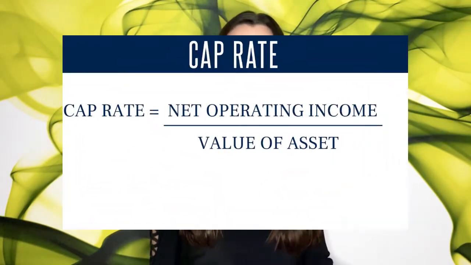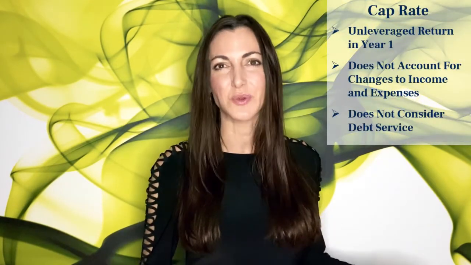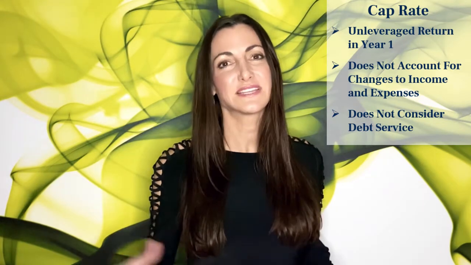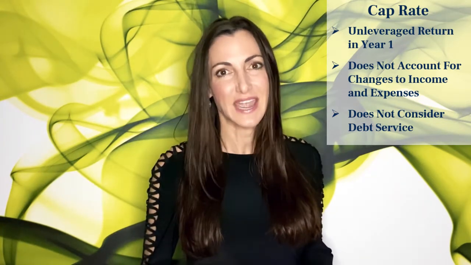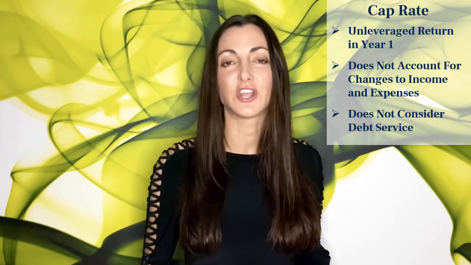The first and most widely used is capitalization rate or cap rate. Likely this is something you already know how to calculate, but if not, it's the net operating income divided by the current value or purchase price of your property. Cap rate is a snapshot in time. It does not contemplate any changes of income or expenses throughout your whole period, nor does it take financing into account. So again, it is an unleveraged return in year one.